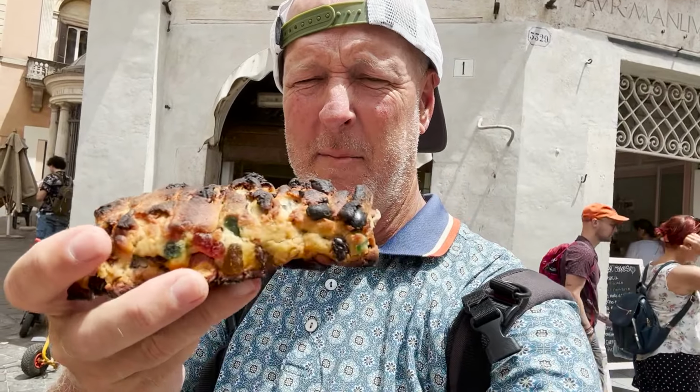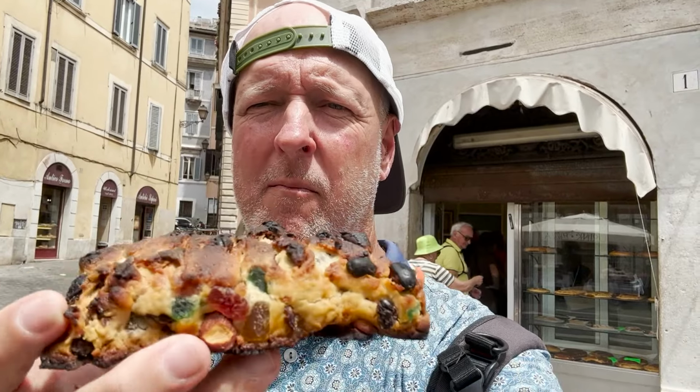So here's the Jewish pizza. It doesn't look like pizza, right? But they call it the Jewish pizza. Let's give it a try. A lot of nuts. There's fruit. It's very good. It's filling, it's substantial, and more than anything, it's a tradition. So if you're in the Jewish Ghetto, fork over $5 and get yourself a piece of Jewish pizza.